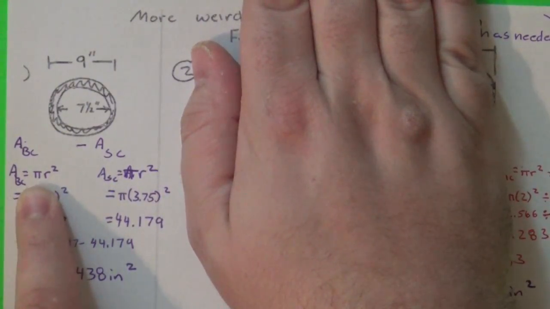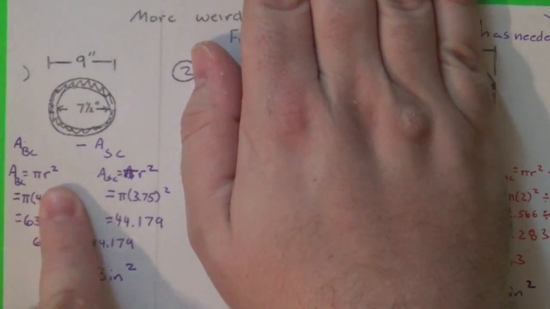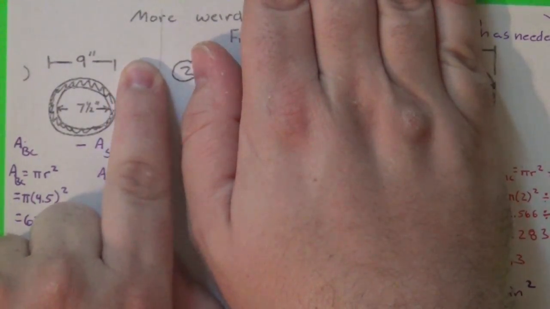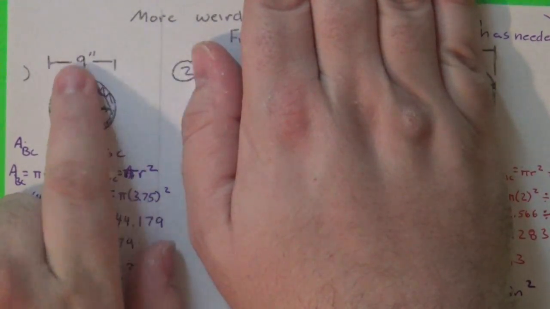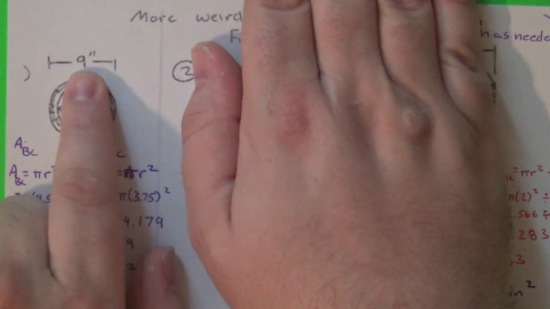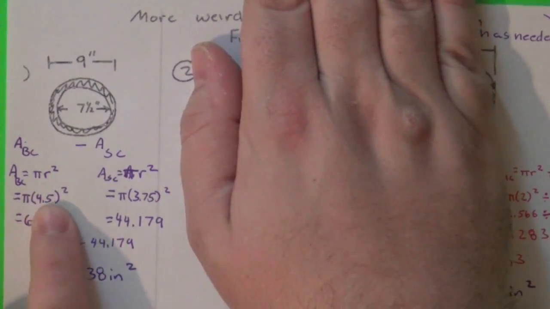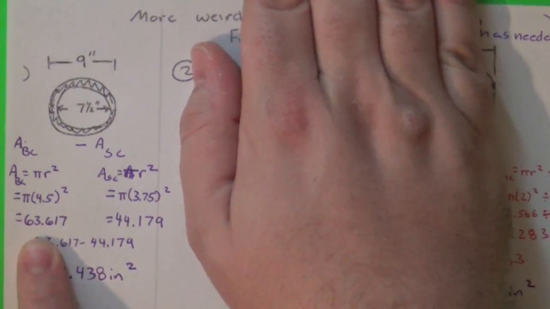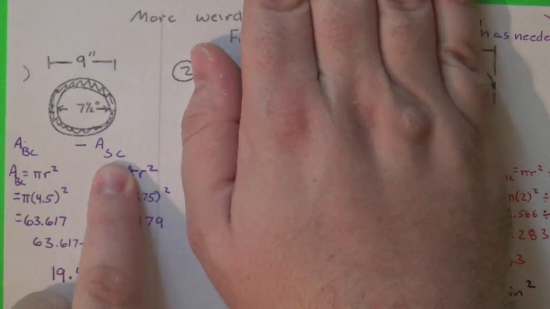My area of my big circle is pi r squared. Well, how do I find r? The diameter of the big circle, from here to here, is 9. How do I change this to radius? I divide it by 2. So my radius is 4.5, which is what I have here. So pi times 4.5 squared, work all that out, and I get approximately 63.617.